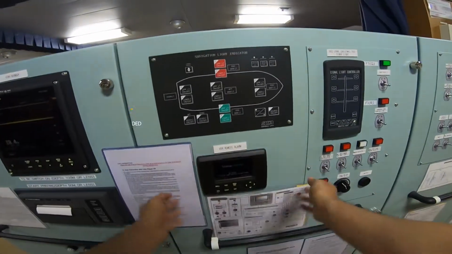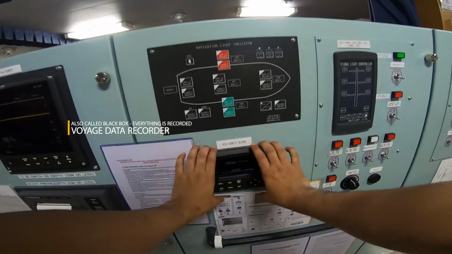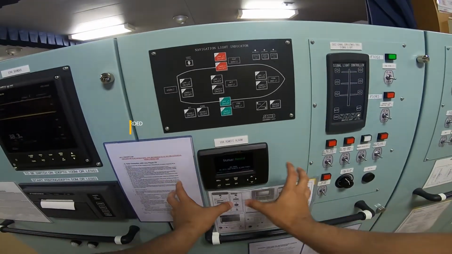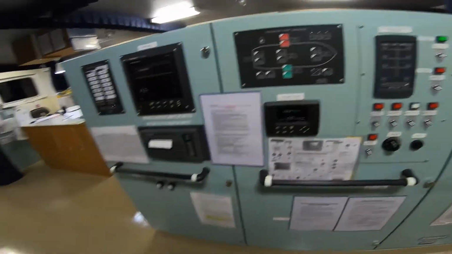This is VDR control, voice data recorder. You can say it black box also. This is the remote control. From here we can set the time period and date for which we have to extract the data.